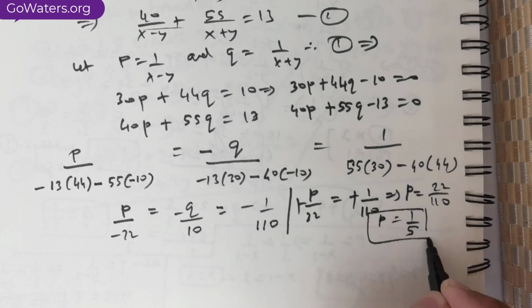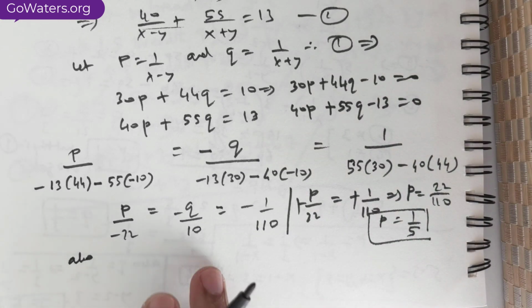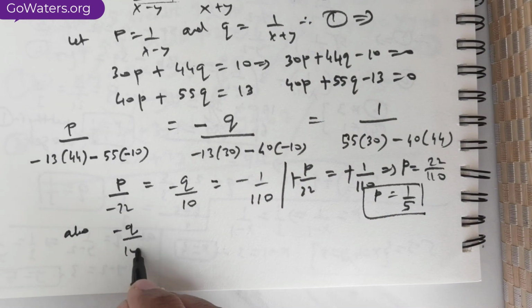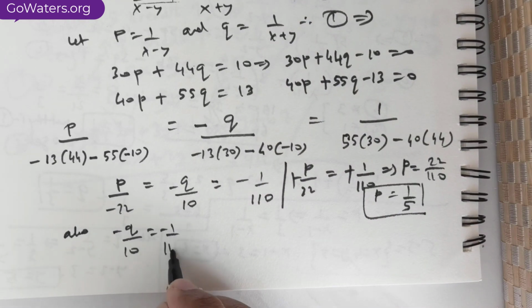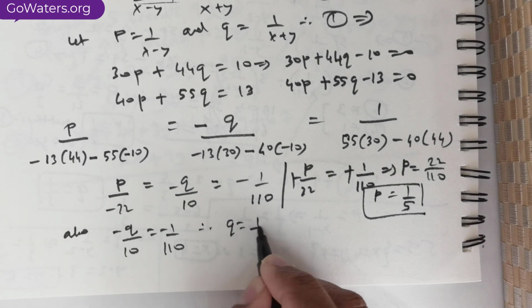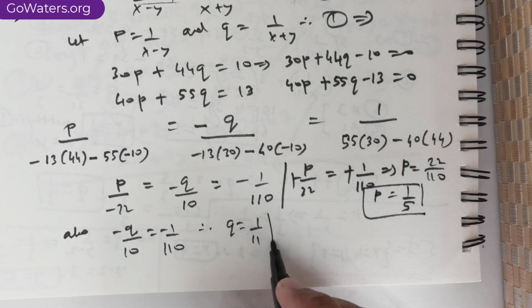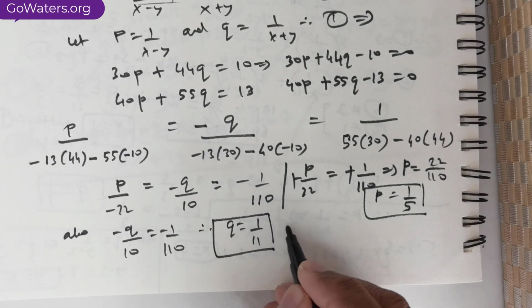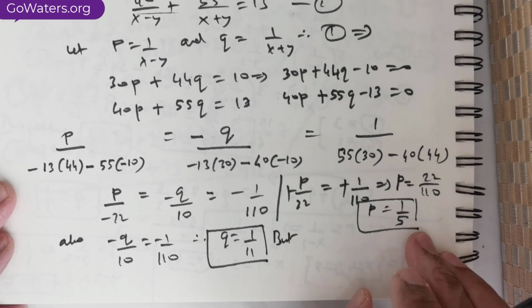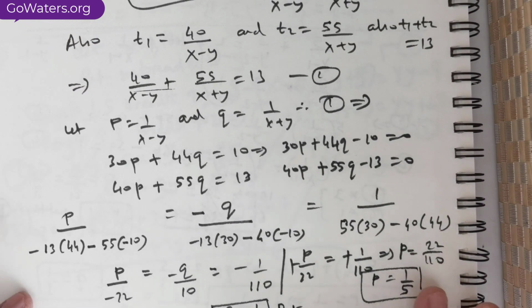So that's one value. Also you can compare this with that. -q over 10 is equal to -1 over 110. So this means q is equal to 1 over 11. This is the value you have got. But now you go back to the values of the real p which we have assigned.